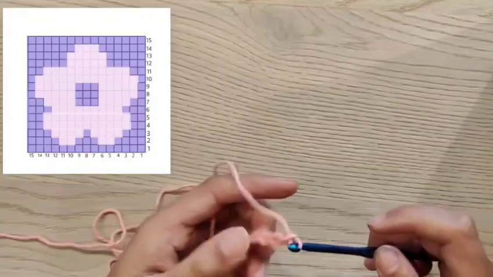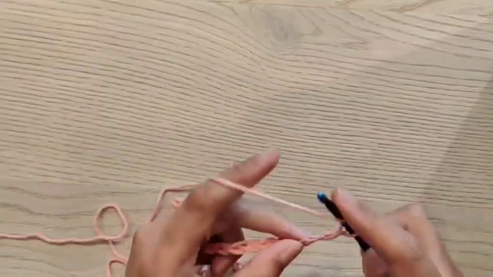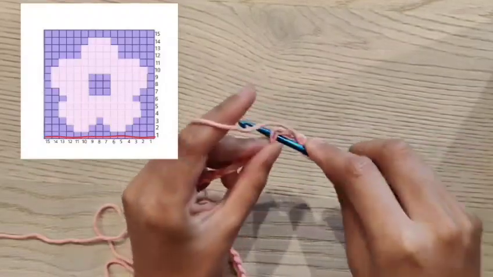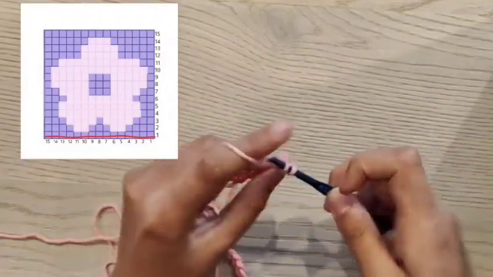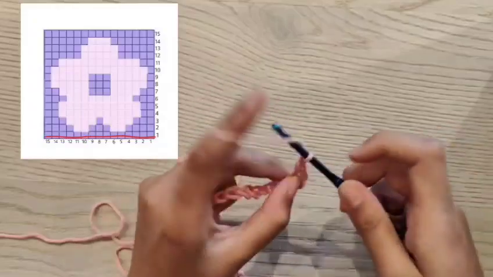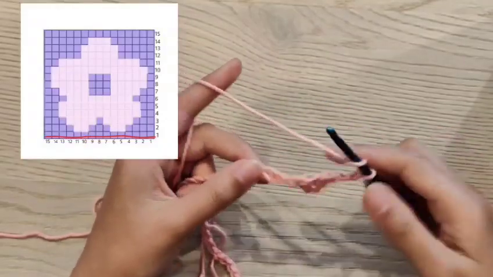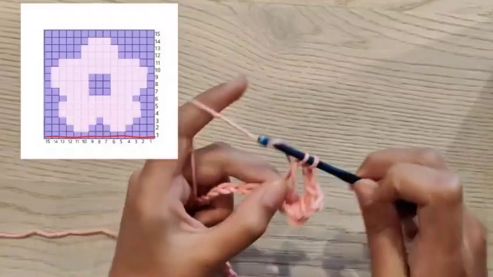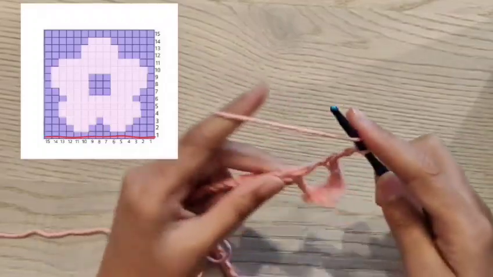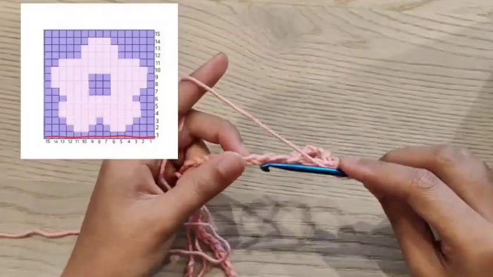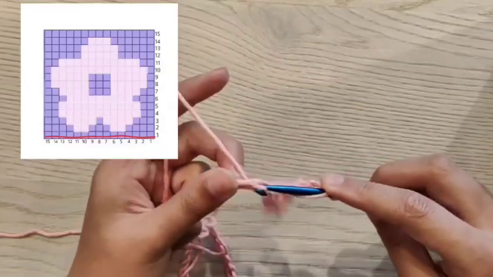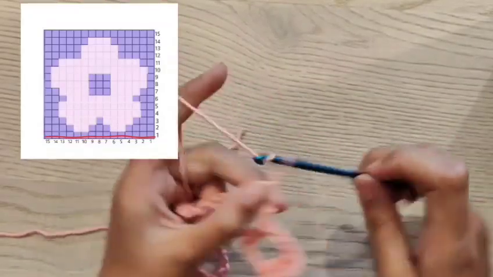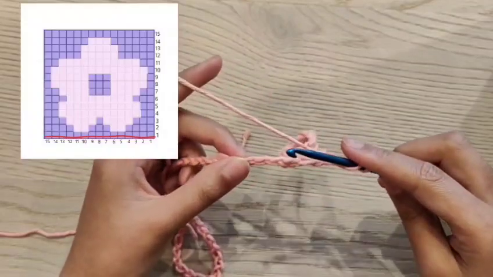So when you come to 45, you just do some more chains, and then you make boxes with skipping 2 chains, do a double crochet like this, and then you have to chain 2 and skip 2 chains, double crochet, chain 2, skip 2 chains, double crochet, and you repeat this. So I chain 2, skip 2 chains, then do a double crochet, chain 2, skip 2 chains, do a double crochet, because these are other boxes from the grid.